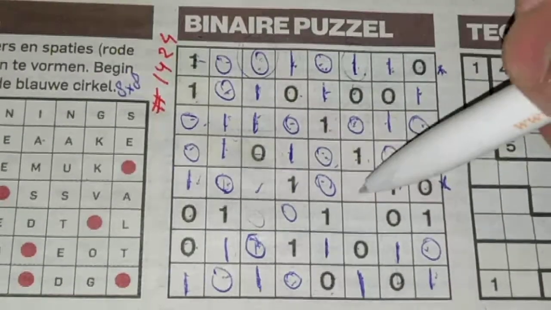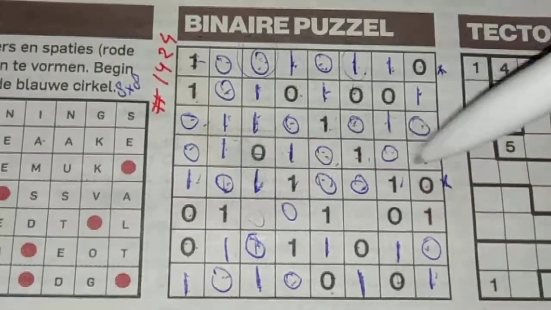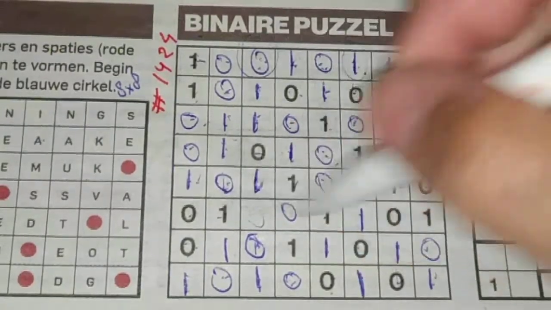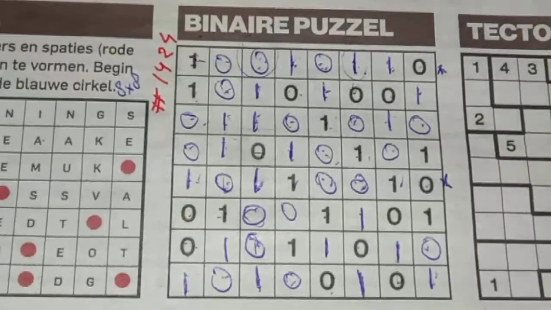We have a 1 here, this should be an O. We have an O here, this should be a 1. Between two O's comes a 1. Now we have 4 1's, so the rest are O's. Finished in 4 minutes. Alright, great binary Sudoku.